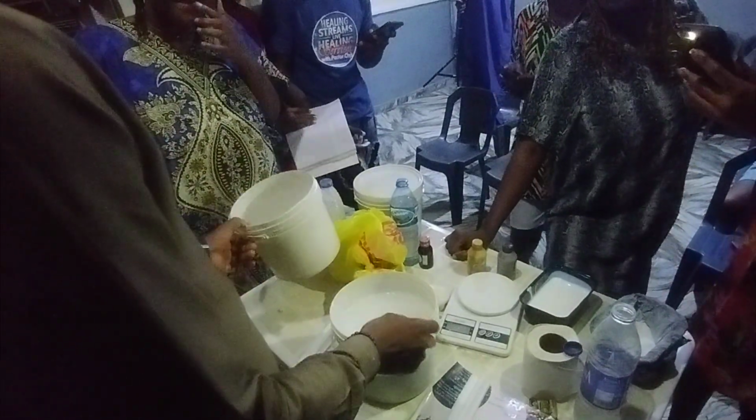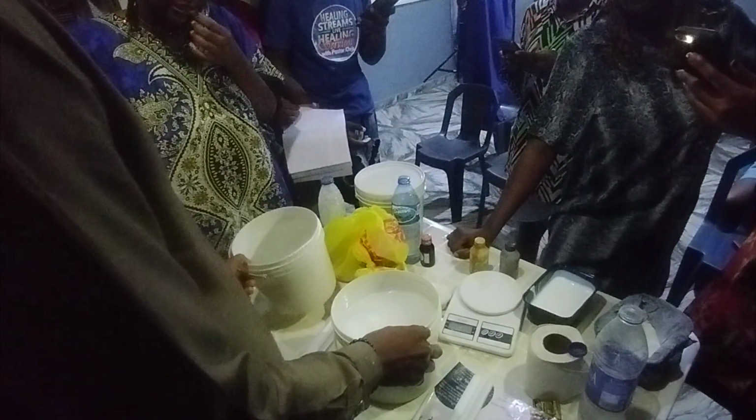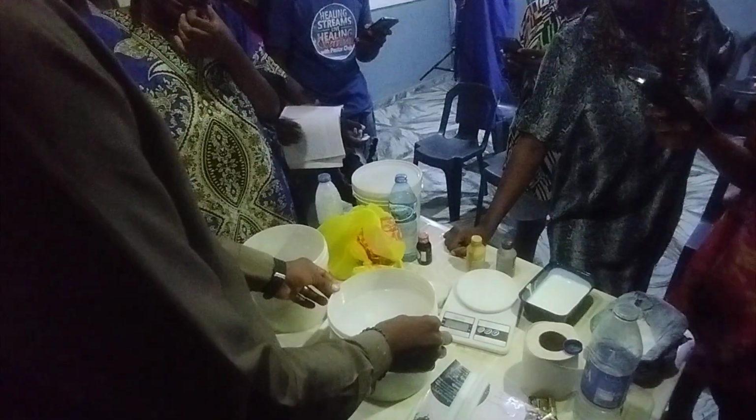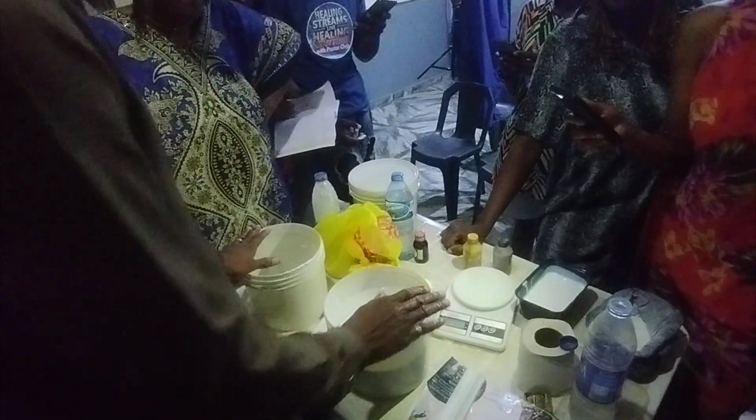So we are making about 2 kg of calcium to produce 4 liters. So we also make use of 2 kg of water. So 2 kg calcium, 2 kg water.